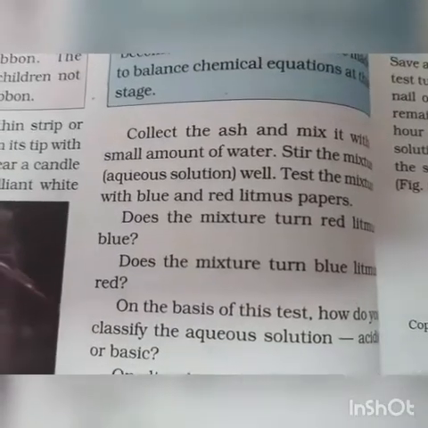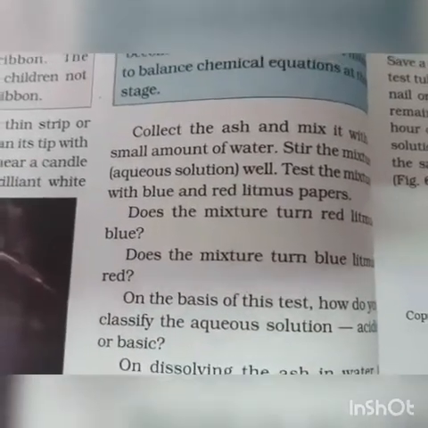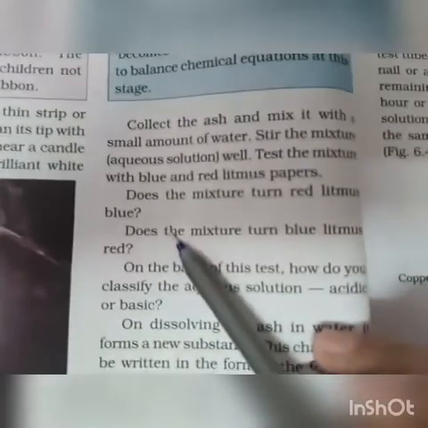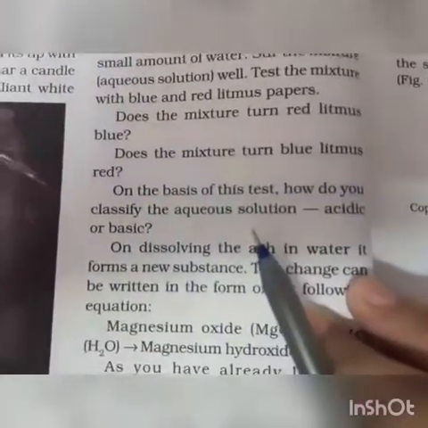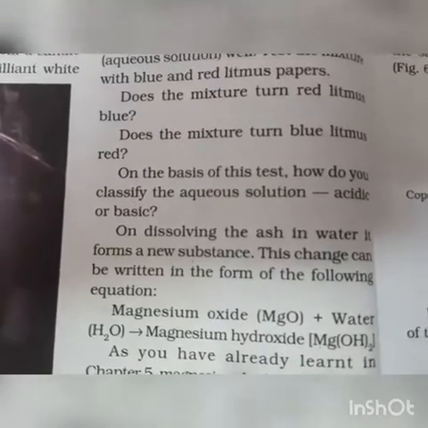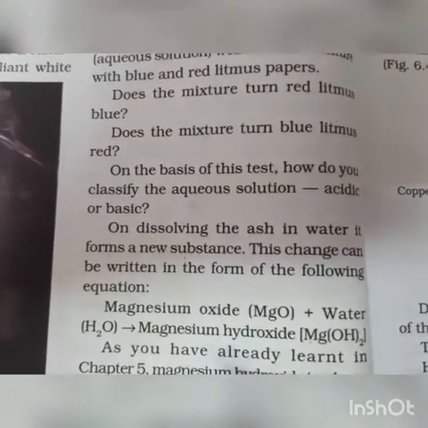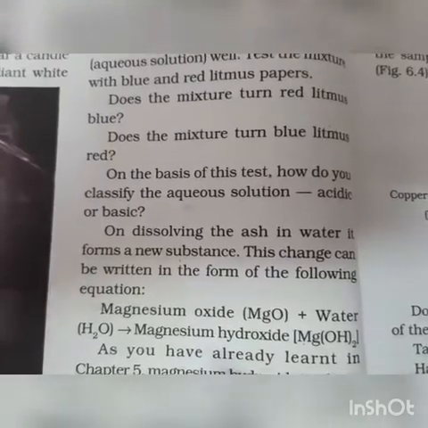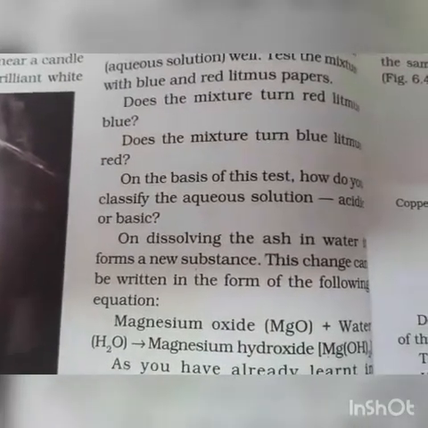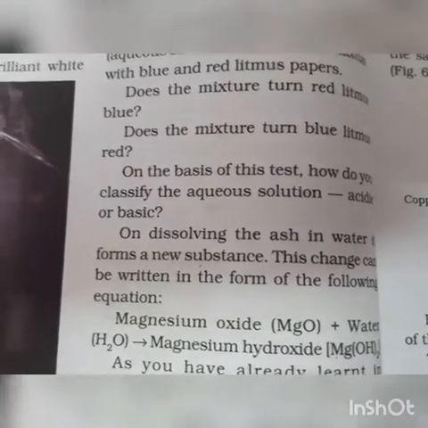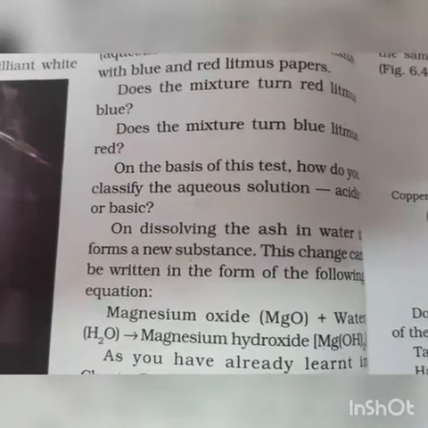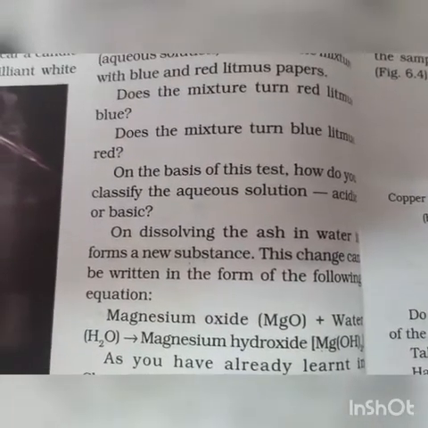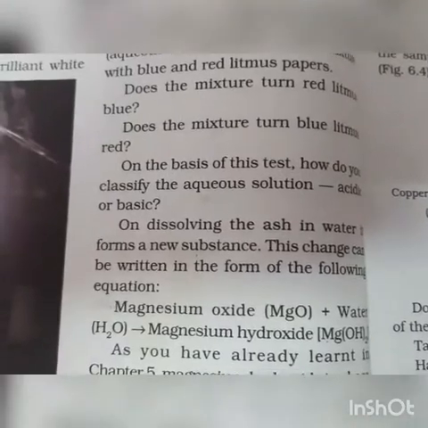मतलब whether the magnesium oxide that is formed is acidic in nature or basic in nature, that you have to find out now. Does the mixture turn red litmus paper blue, or does the mixture turn blue litmus paper red? On the basis of this test, how do you classify the aqueous solution, as acidic or basic? Now the solution is made with the water only, so that is why it is called the aqueous solution. With the help of the litmus test on the mixture of magnesium oxide and water, you will come to know whether it is acidic or basic.